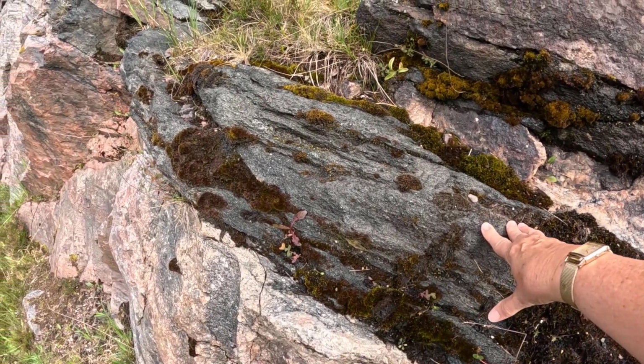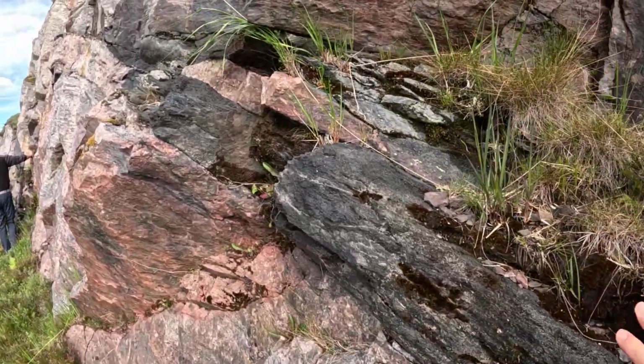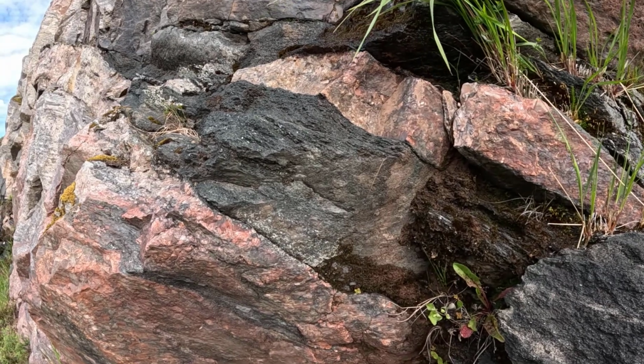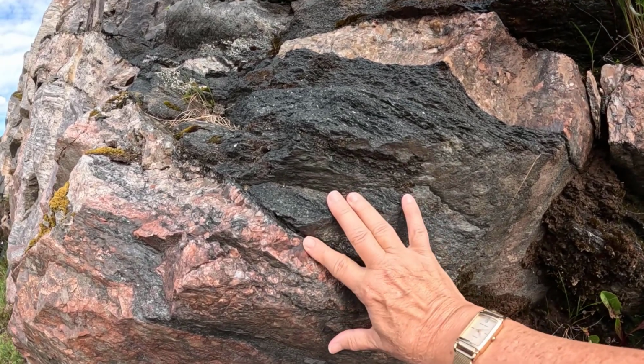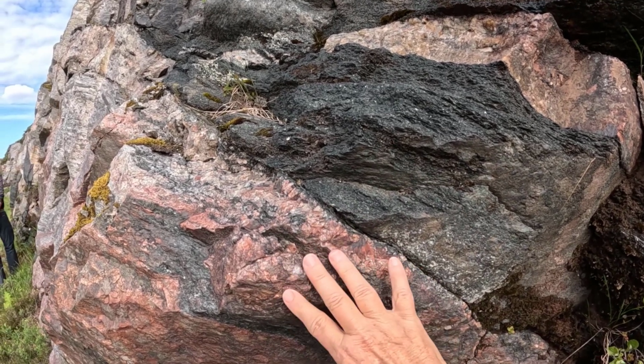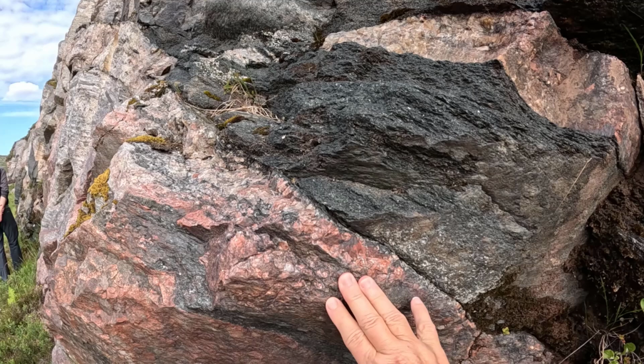It just goes on and on and on. So look here at the contact between the intrusive dike and the pegmatite of the older billion-year-old rocks.